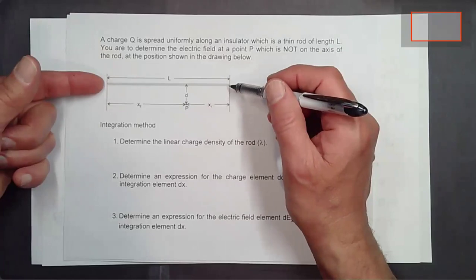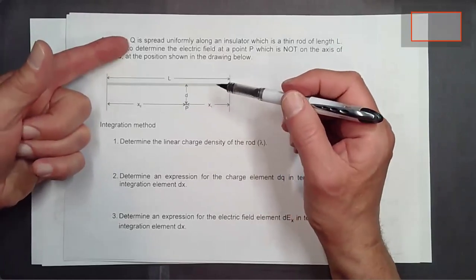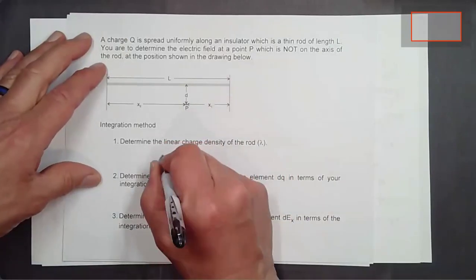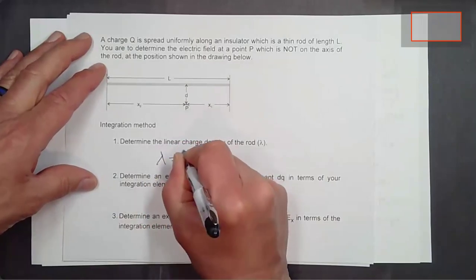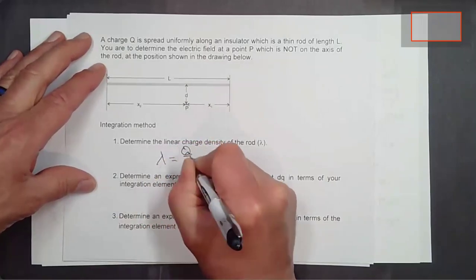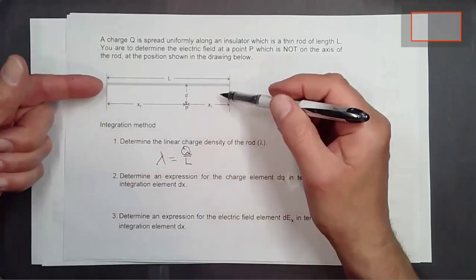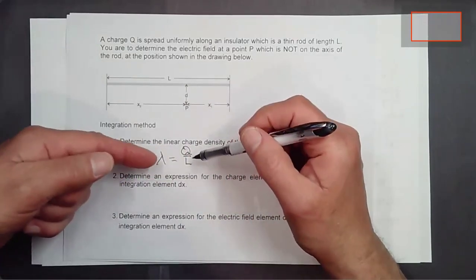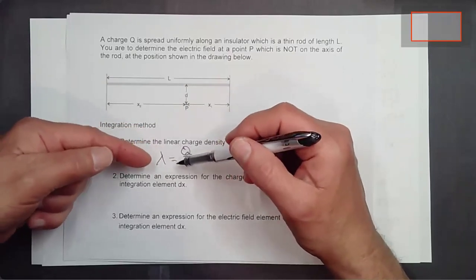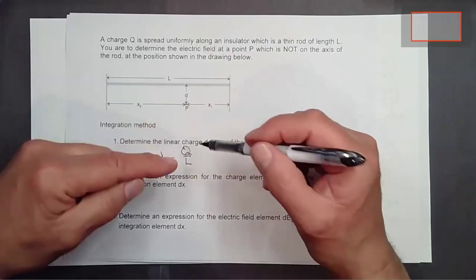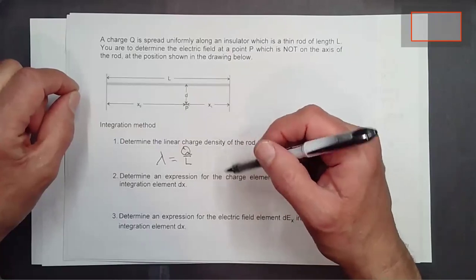It's got a length L and a total charge Q. So in this case, lambda is just going to equal that total charge divided by the length of the rod. And every little chunk of the rod will have an amount of charge on it, lambda times whatever the length of the little piece is.